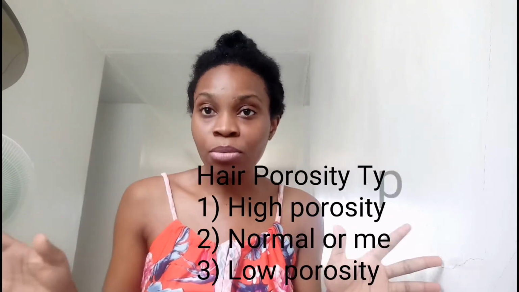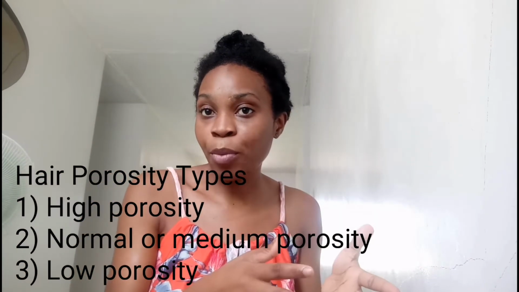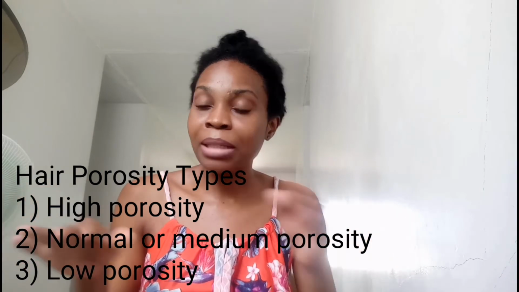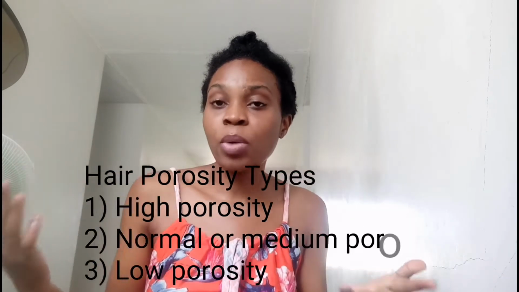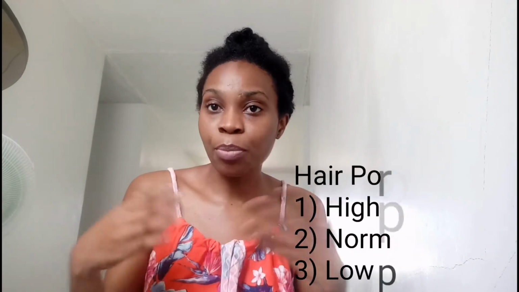The outer layer of your hair is your hair cuticles, and your hair cuticles is what will determine what kind of porosity you are going to have. Are your hair cuticles tightly closed, hence your low porosity, or are they wide open? That is why you have high porosity. Or are your cuticles the type that they are just in between? That is why we have normal or medium porosity.